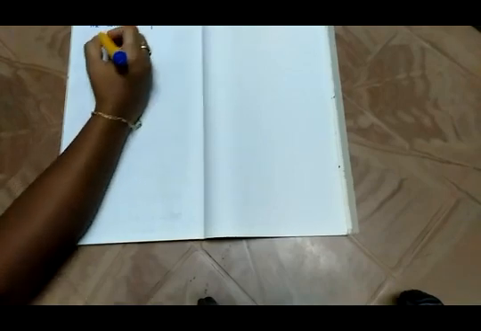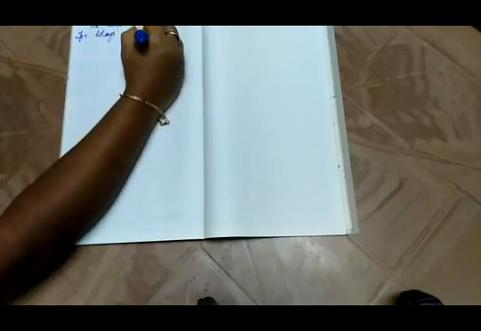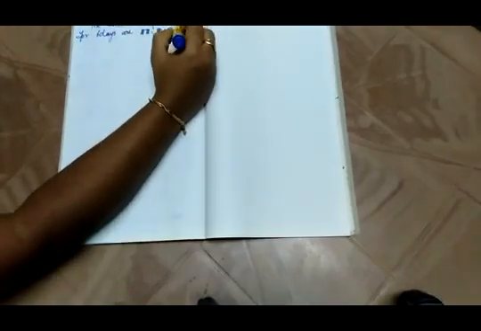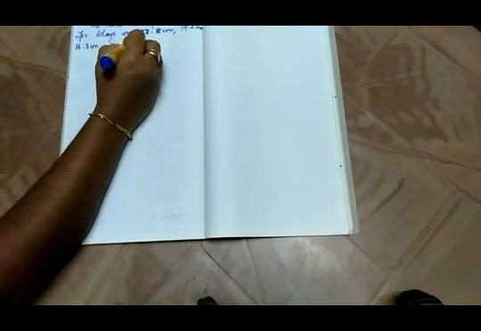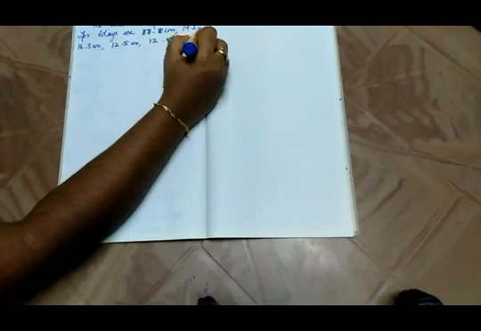The amount of rainfall for 6 days are 17.8 centimeter, 19.2 centimeter, 16.3 centimeter, 12.5 centimeter, 12.8 centimeter and 11.4 centimeter.